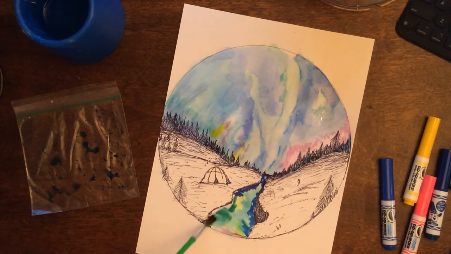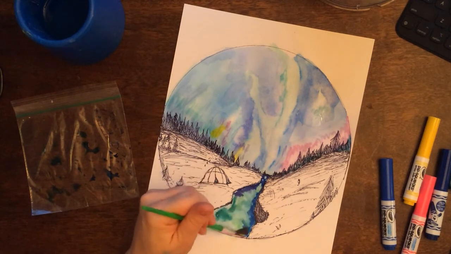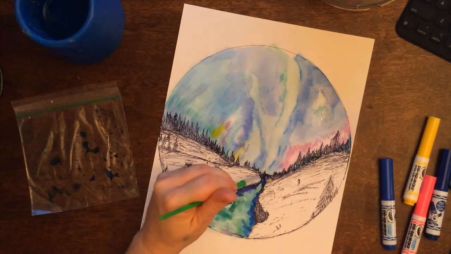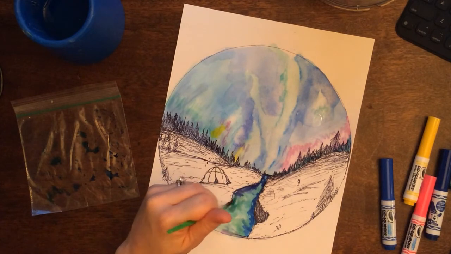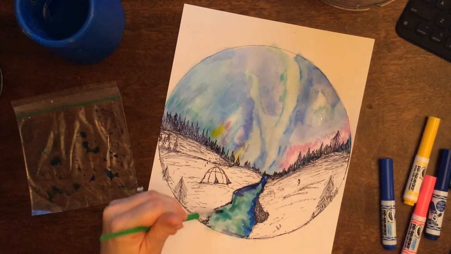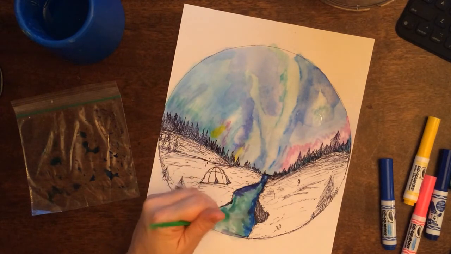So if you're seeing those streaks, give it some time, let it rest into the paper, and you won't see all of that. Like here, you can see my green marker that I placed on there is a little bit darker than I would like, but I'm going to let it settle for a bit and then come back to it because I could add another layer of a color on top of it, or it'll fade as it dries.